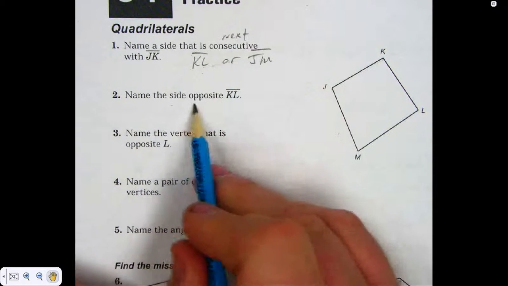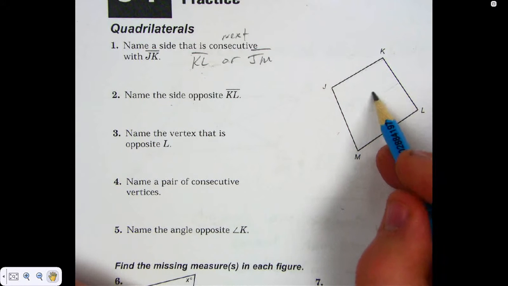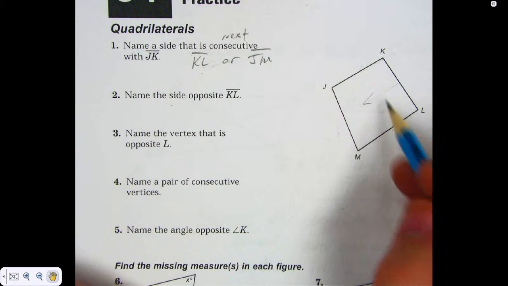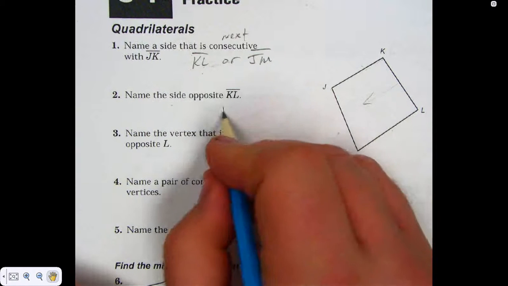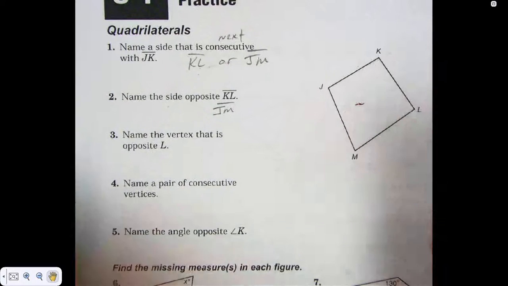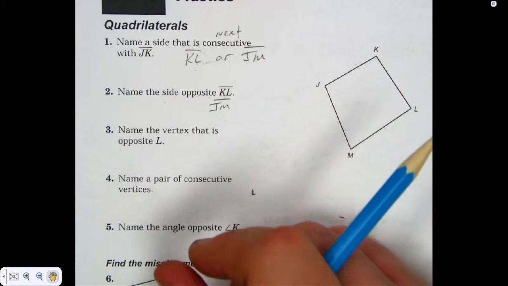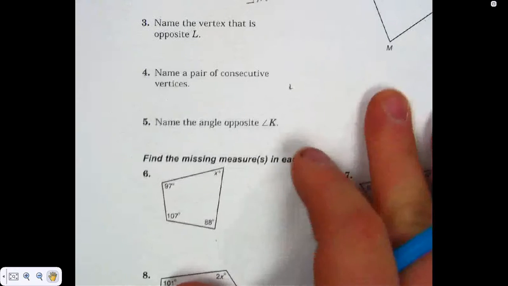Now we're going to say name a side opposite KL. There's only one possibility, isn't there? Because it's consecutive with these two and there's only one left. So JM. What are these questions doing? Trying to teach us the language, aren't they? Understand what they mean when they say opposite. Understand what they mean when they say consecutive.